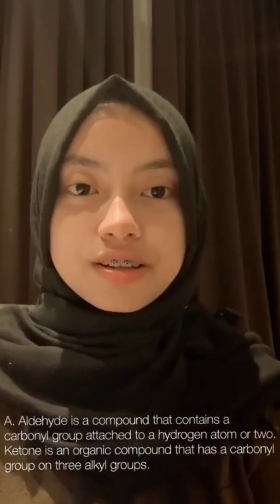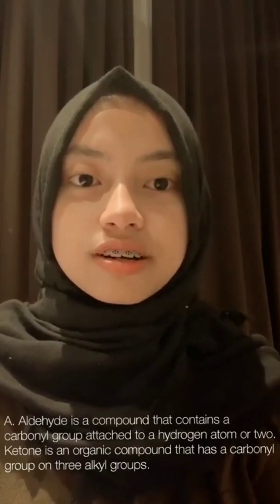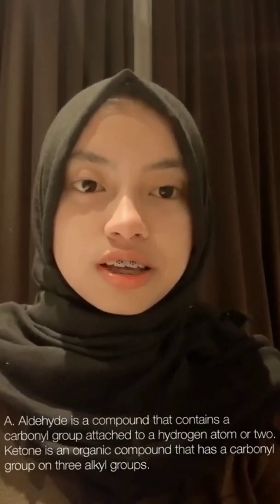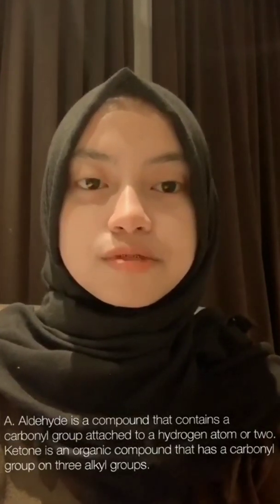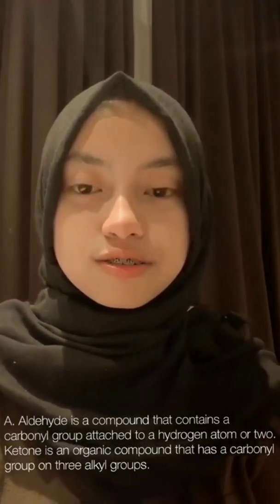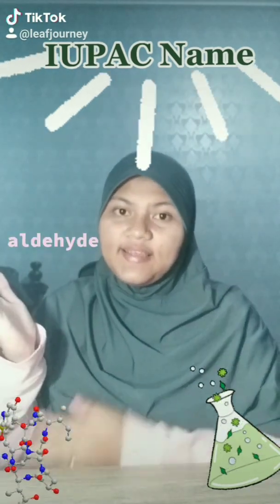Aldehyde is a compound that contains carbonyl group attached to a hydrogen atom or two. Ketone is an organic compound that has a carbonyl group on three alkyl groups. The next one will be the IUPAC name of aldehyde and ketone.